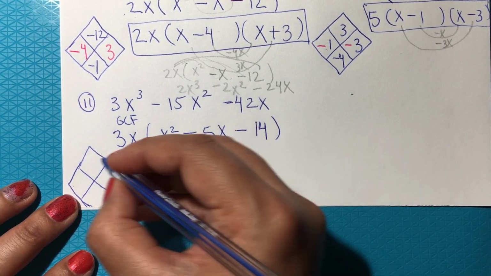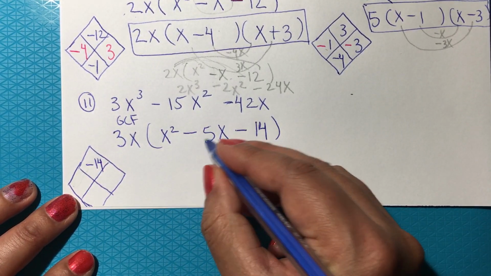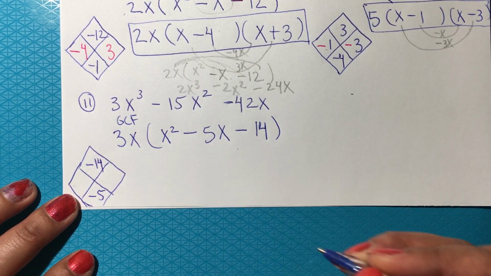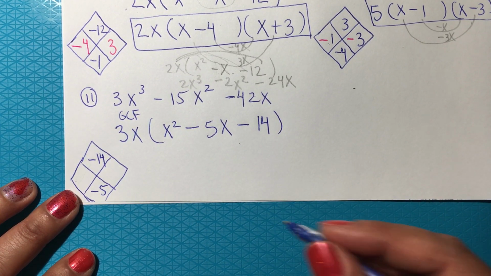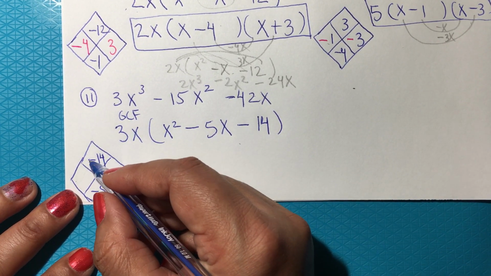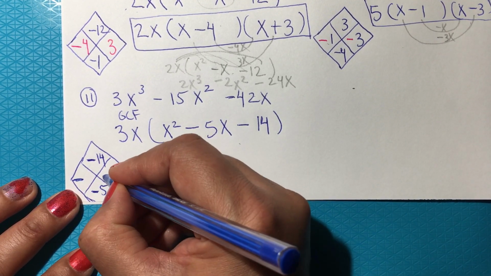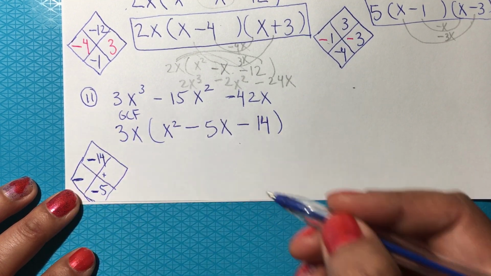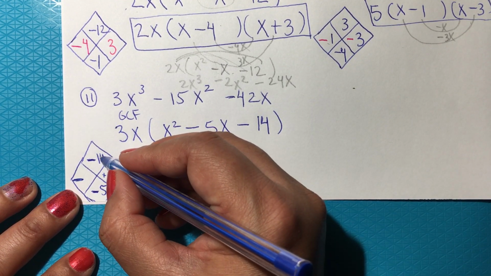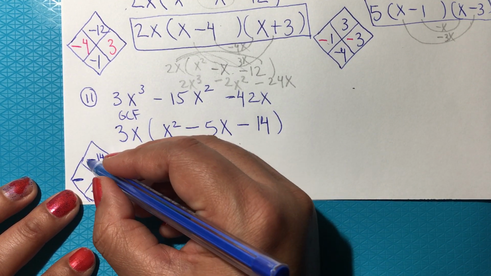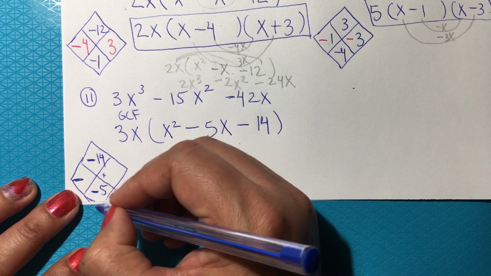Now we have negative 5 right here. And what are two factors that multiply to negative 14? Well, one is going to be negative because of this one, and one positive. Two numbers that multiply to negative 14, but when subtracted equal negative 5.